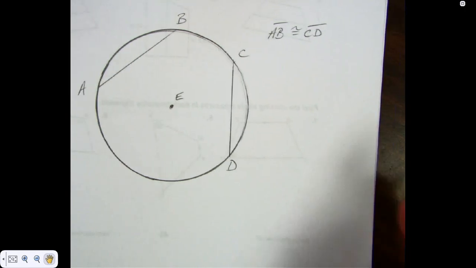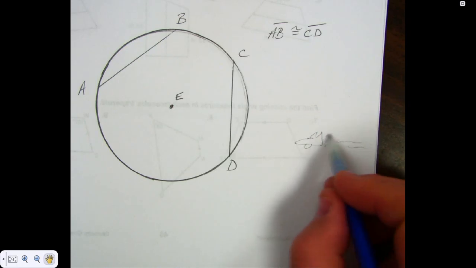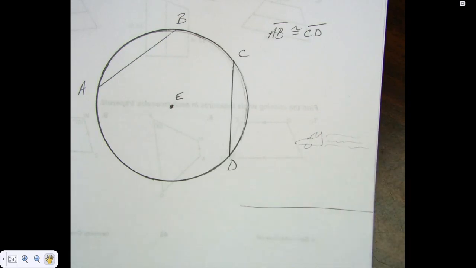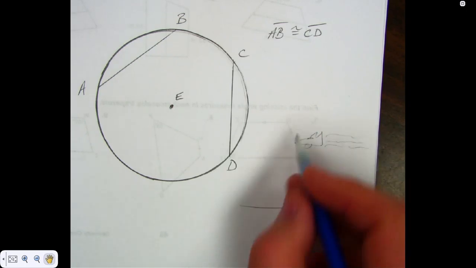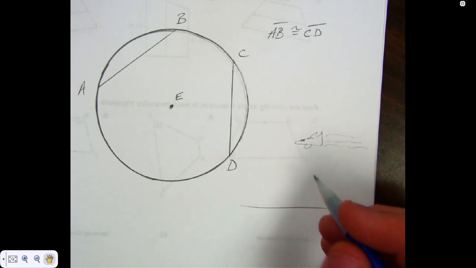You guys remember when I drew that pretty picture of an airplane flying up in the air, and then you had the ground down here? How does Bob the pilot measure his altitude?